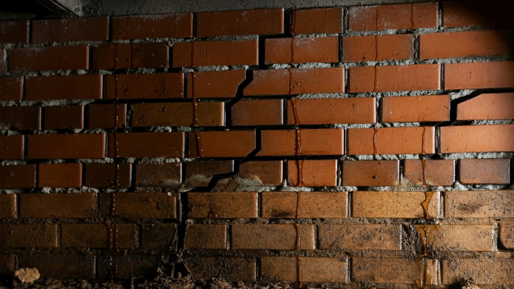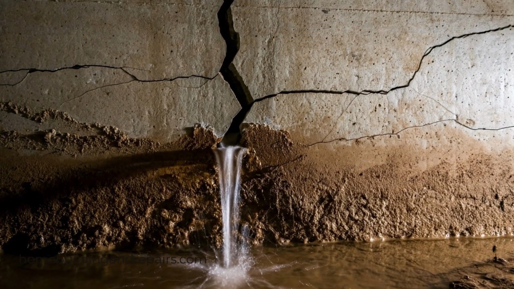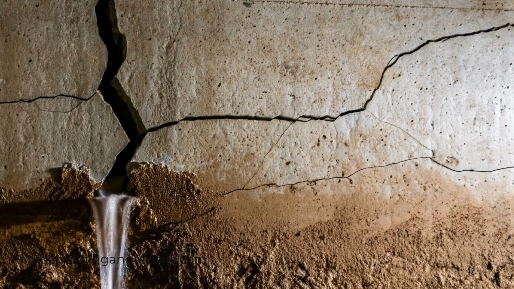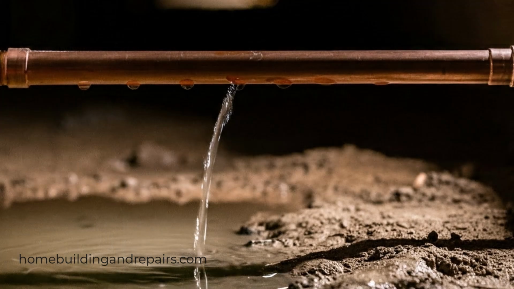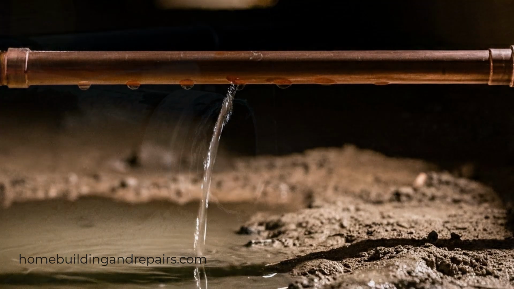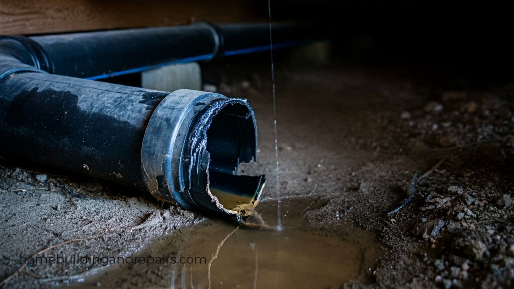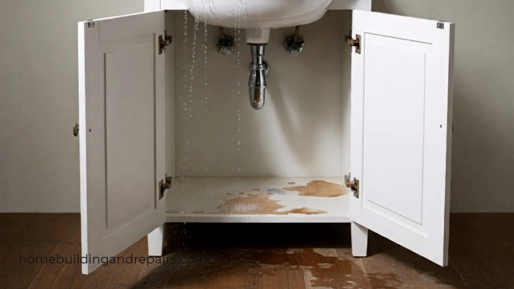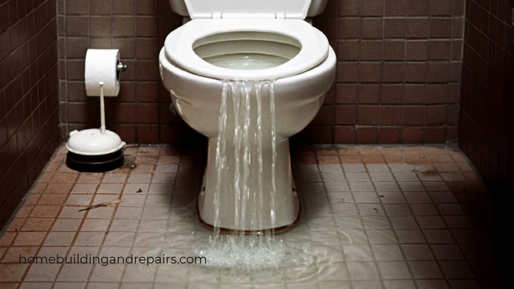Next up, let's take a look at cracks in the building foundation walls that will be holding the soil back. And if this soil is saturated with water, it's probably going to enter into the crawl space. And of course, we can't leave out the old broken water supply pipes or the broken water drainage pipes that could be a problem. And this could also include leaking plumbing fixtures above, like a bathtub or a toilet.